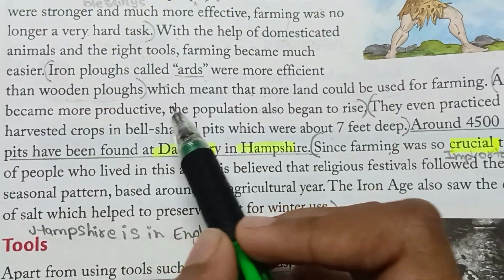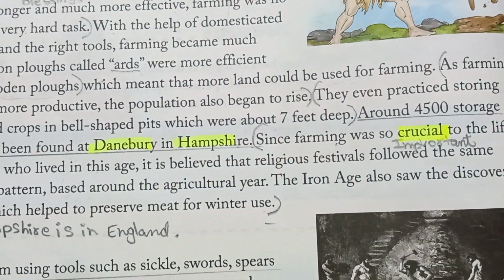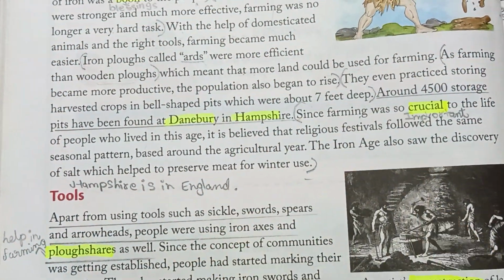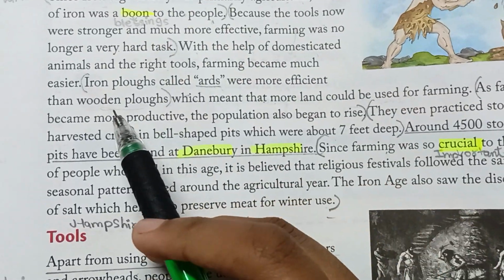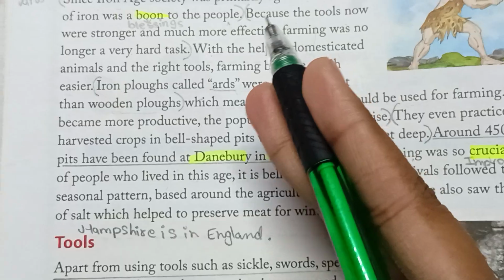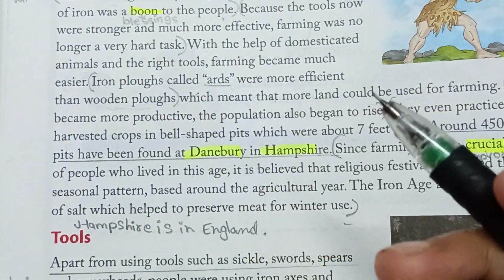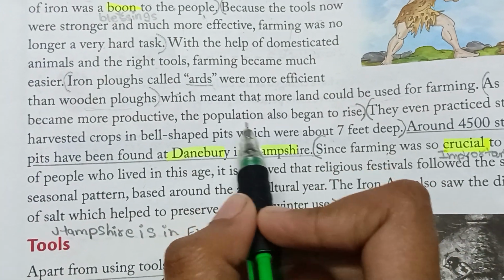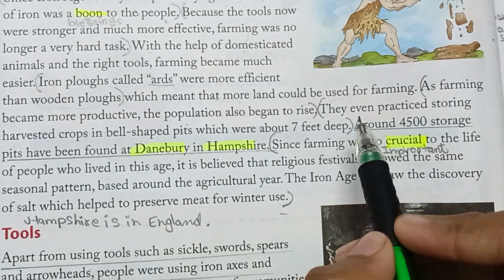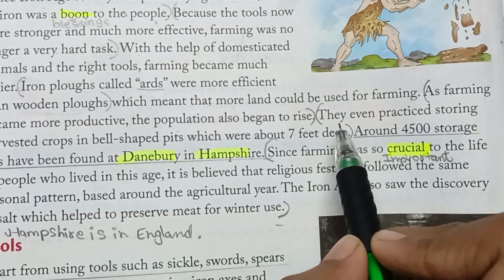As farming became more productive, the population also began to rise. Now, see, people depend on food. We all know that. So as farming became better, the number of people also increased, because everyone depends on food.